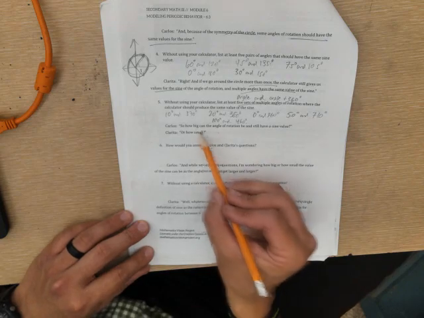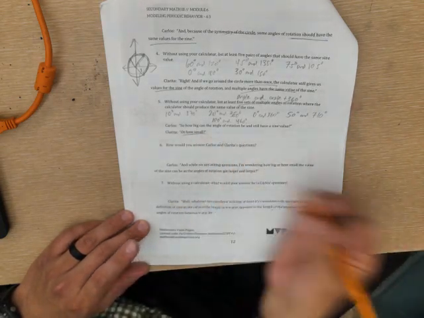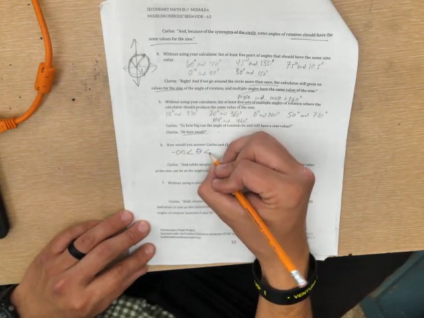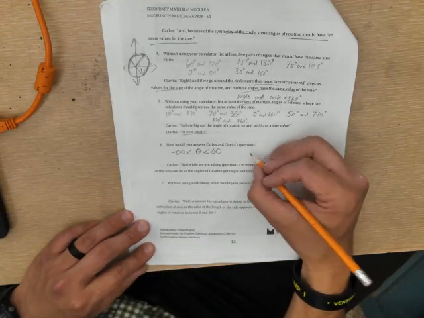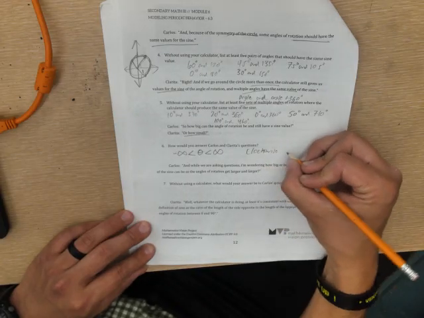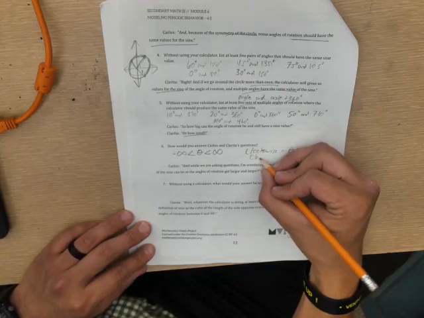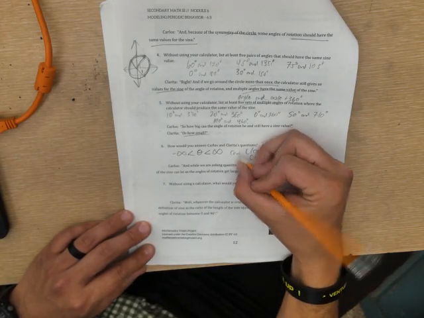Carlos says, so how big can an angle of rotation be, or how small? The answer really is we could be between negative infinity and infinity, because we could always keep going in circles forever. If we go in the positive direction over and over again, or if we go clockwise, we go negative. Sorry, counterclockwise.